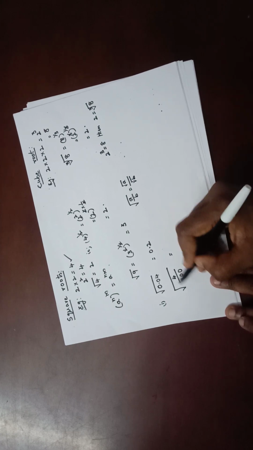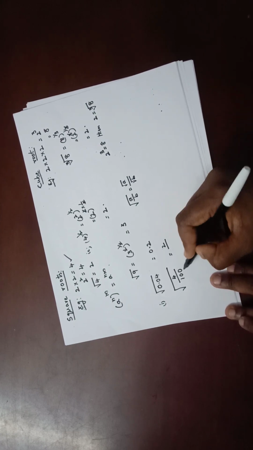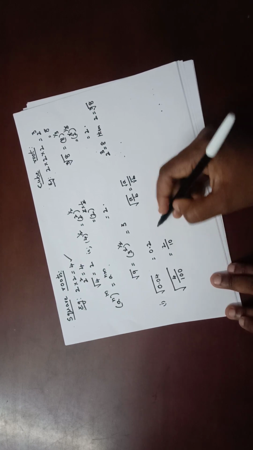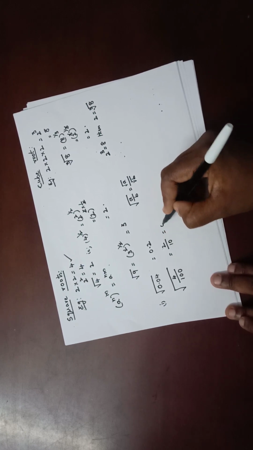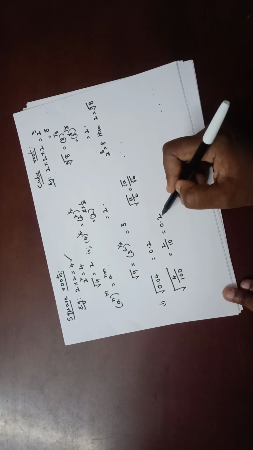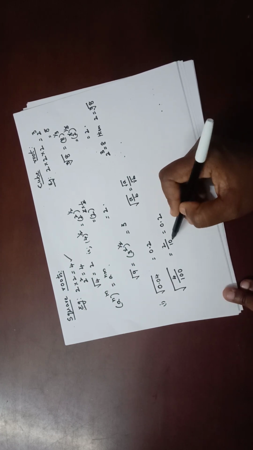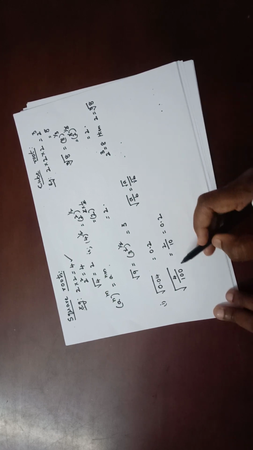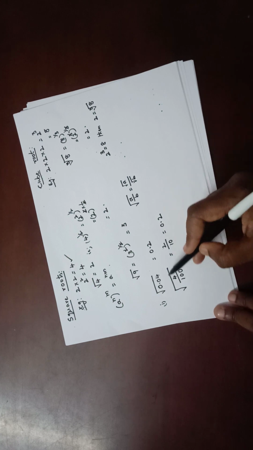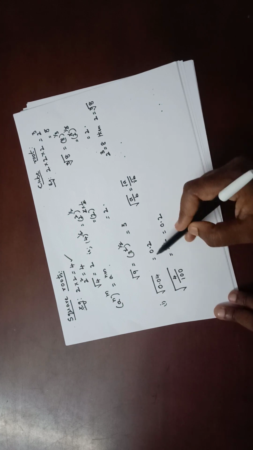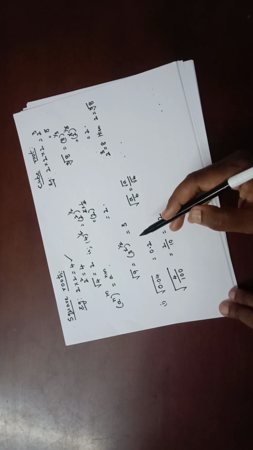Directly also we can do. Square root of 4 is 2. Square root of 100 is 10, because 10 square is 100. So 2 by 10 means you get 1 decimal, 0.2. 2 by 10 means 0.2. Okay. Next, you can do the whole working and write the answer, and by seeing the problem also you can write the answer. No problem.